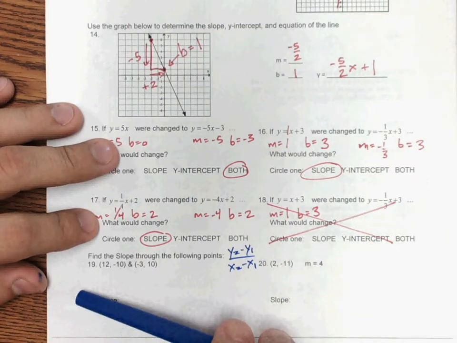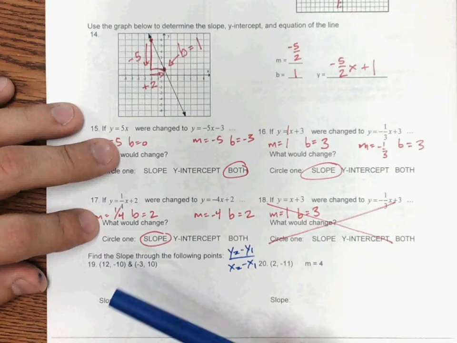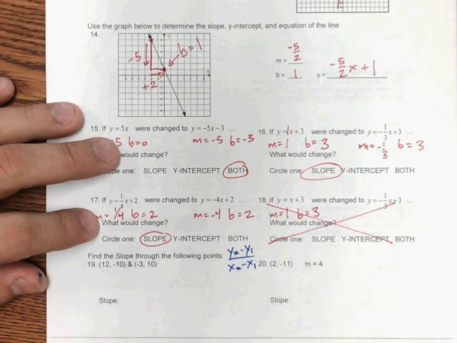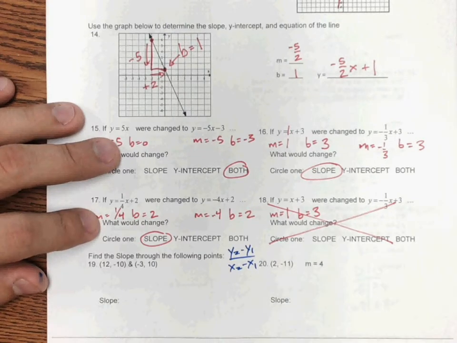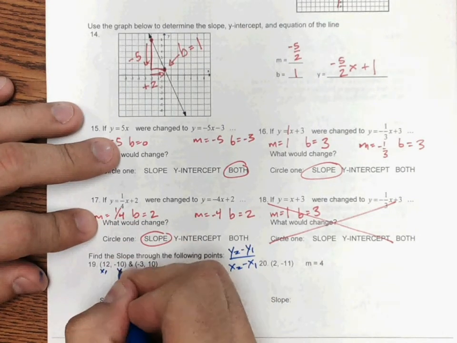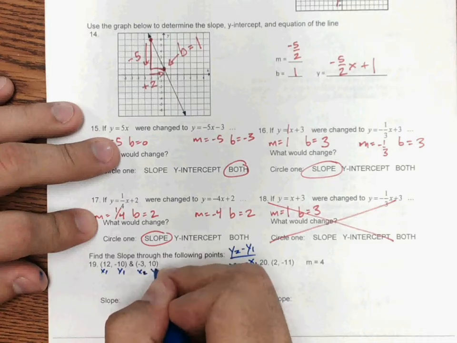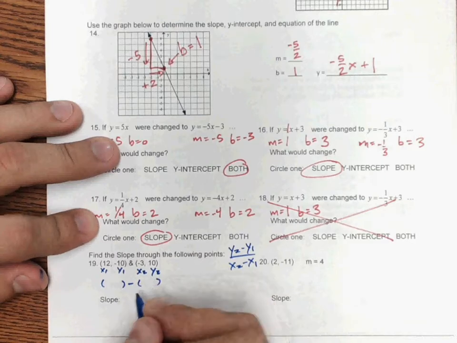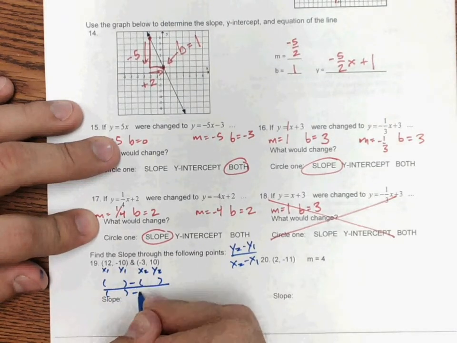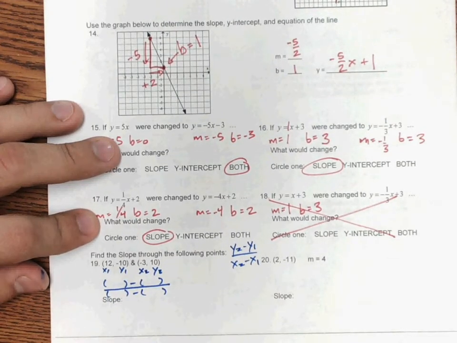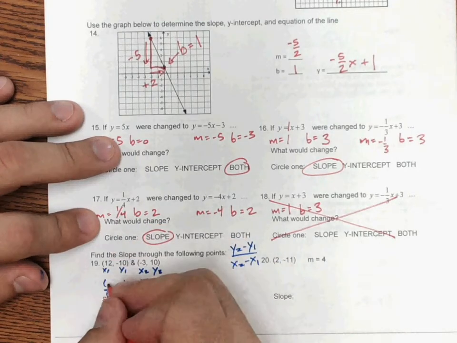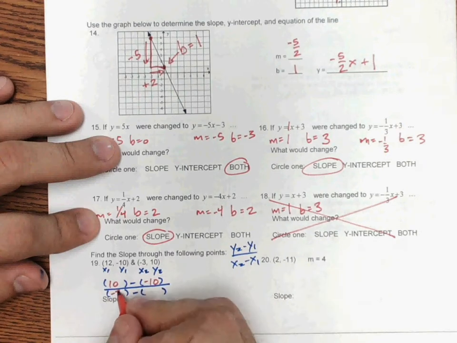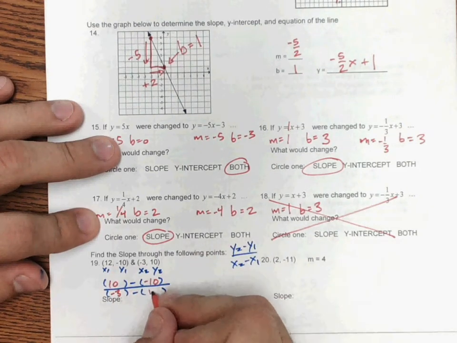I'm going to practice using the calculator with this one, which means I just need to label and then set up my equation, and I can put it in the calculator, and the calculator will do the work for me. So label x1, y1, x2, y2. Then I need to set up my equation. In this case, y2 is 10, y1 is negative 10, x2 is negative 3, x1 is 12.